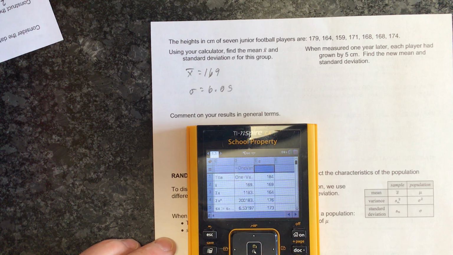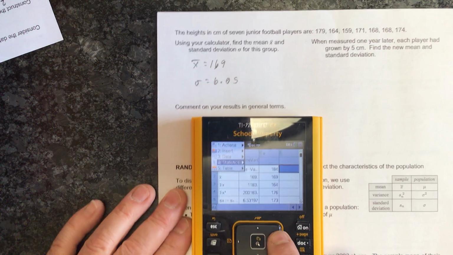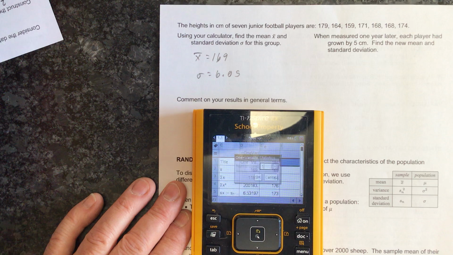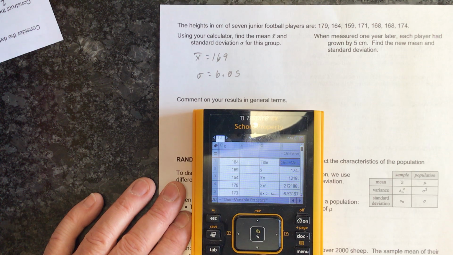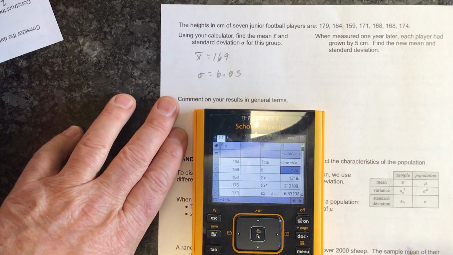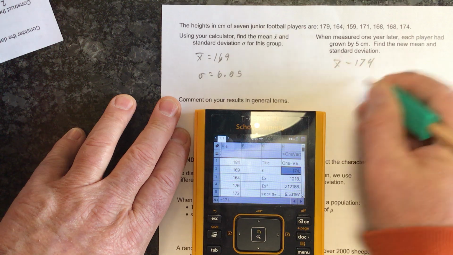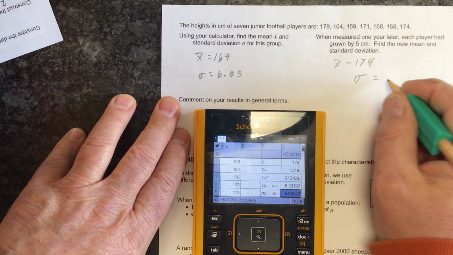Now I'm going to go through the same process. I'm going to go to menu, statistics, stat calculation, 1 var. Hit enter, and then up here I need an E, because that's what I labeled it. Come down to OK, hit enter. Now my new mean is 174. And my standard deviation stayed the same at 6.05.